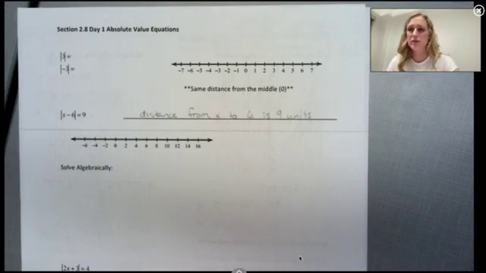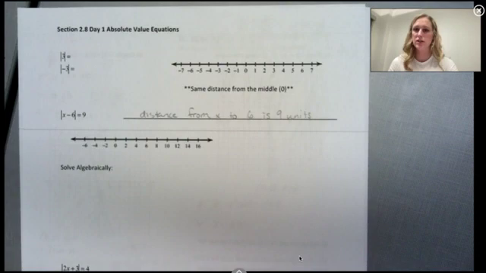In this video, we're going to be talking about absolute value equations. We're going to do two videos from this section 2.8. So here's the first one.